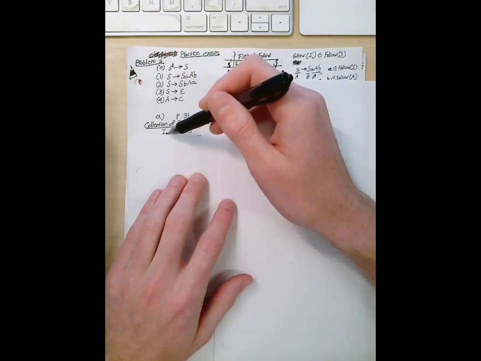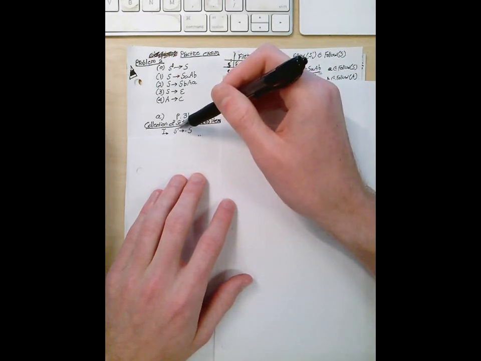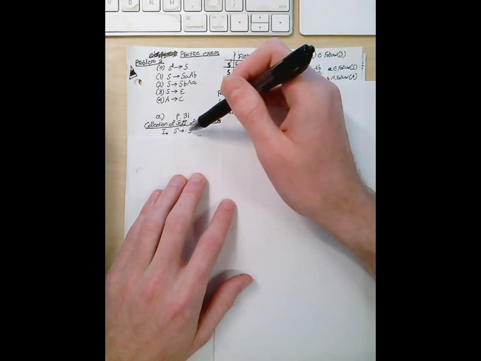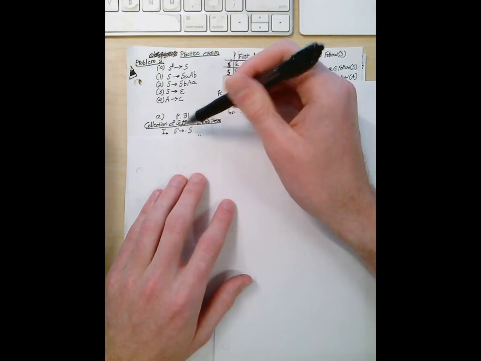We're going to have a collection of these sets, I0 through IN. And then we put S prime goes to, and we put a pointer at the very beginning of the production rule. We call it the dot, or the pointer, whatever we want to say. Call it pointer. The pointer before S.